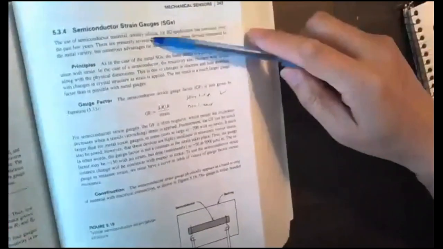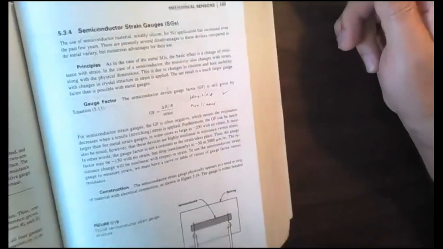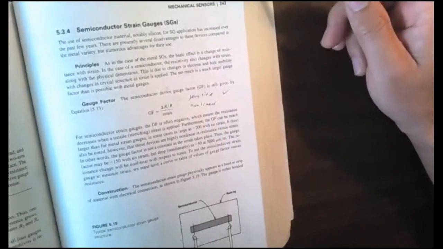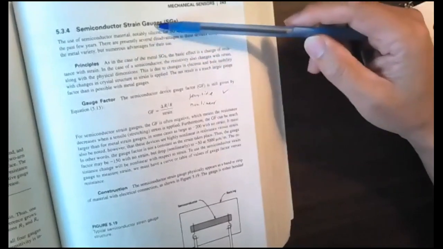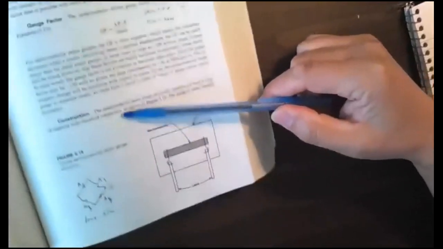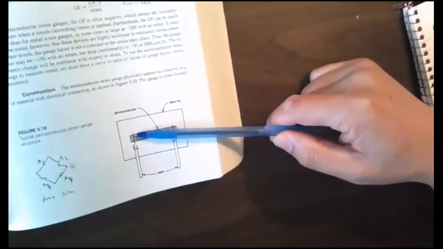So that's number one, strain gauge. Number two is called the semiconductor strain gauge. This is more common. Most of those scales you measure your weight on are using these types of electrical ones. The semiconductor strain gauge is a semiconductor chip.